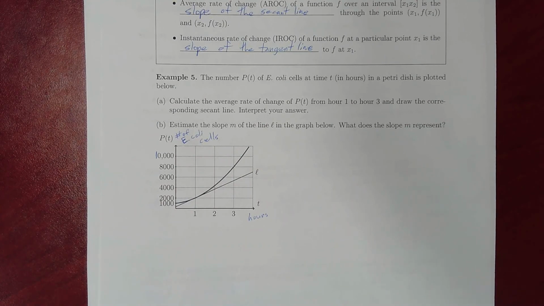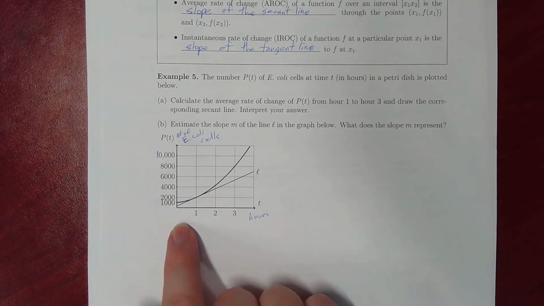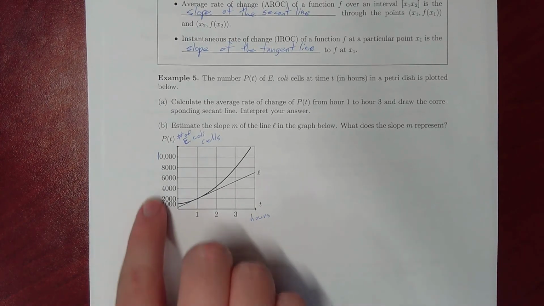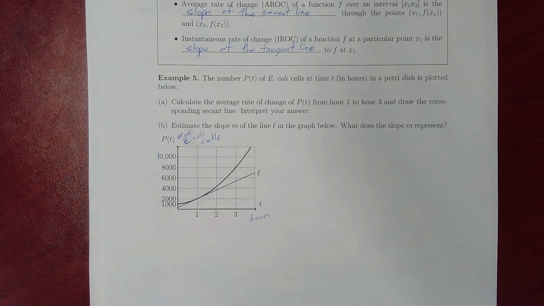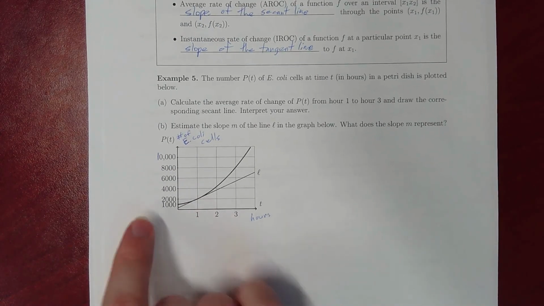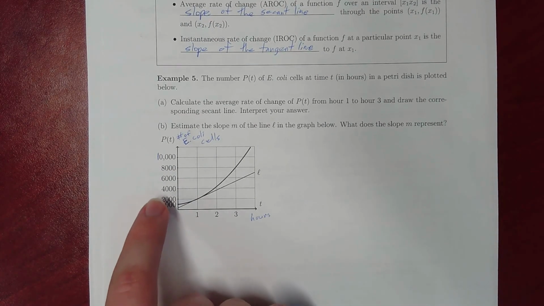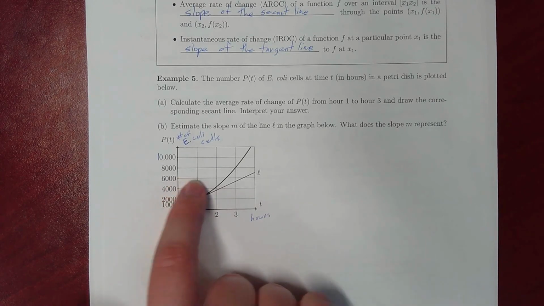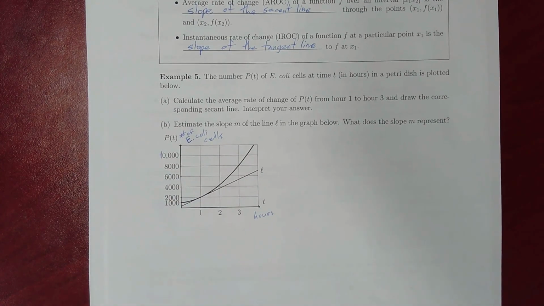It says the number P of t of E. coli cells at time t in hours in a petri dish is plotted below. So we've got this t-axis and y-axis, or P of t axis. Note the units: this is 1, 2, 3, and this is 1,000, 2,000, and the solid lines are every 2,000.